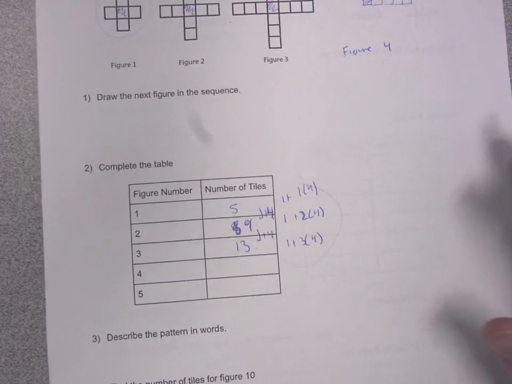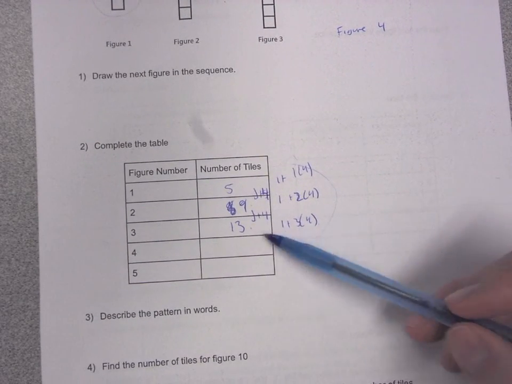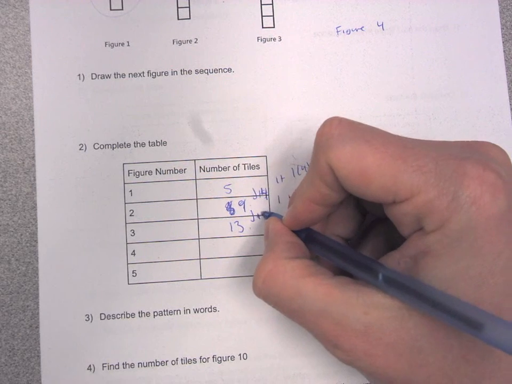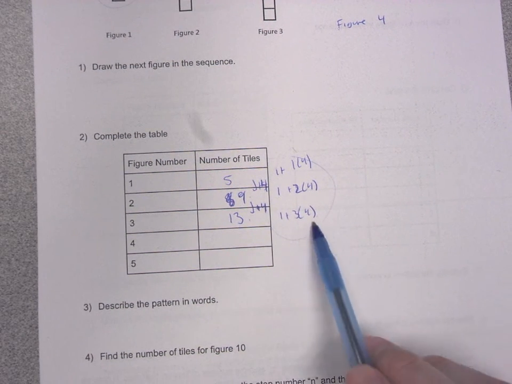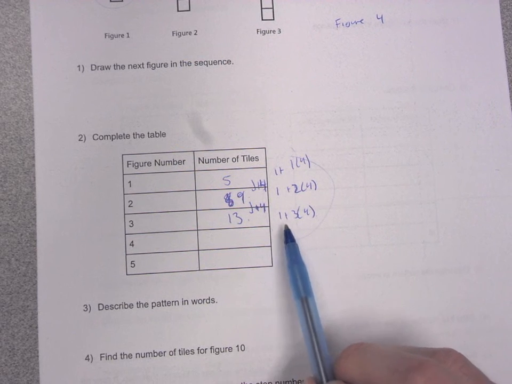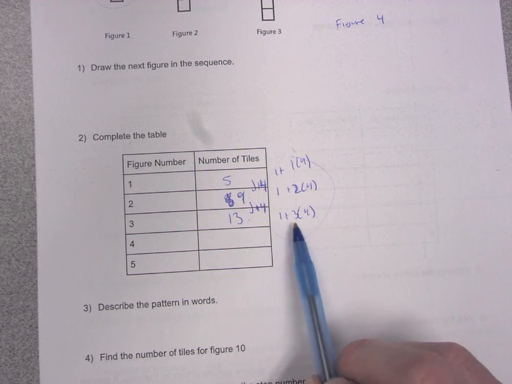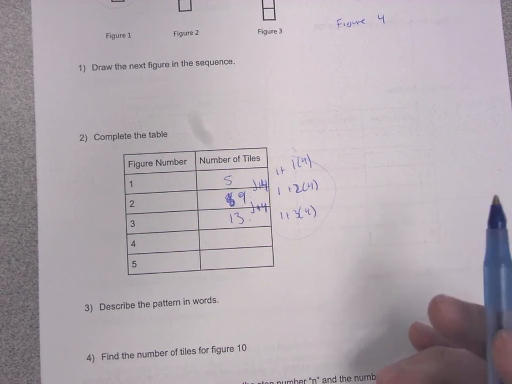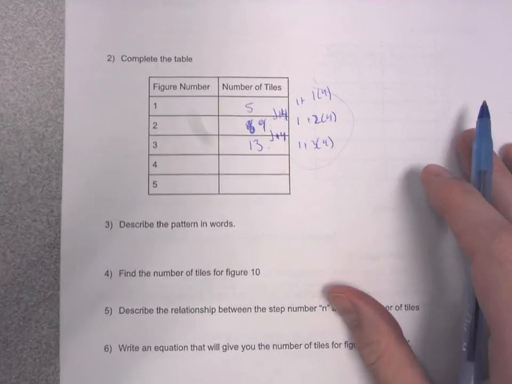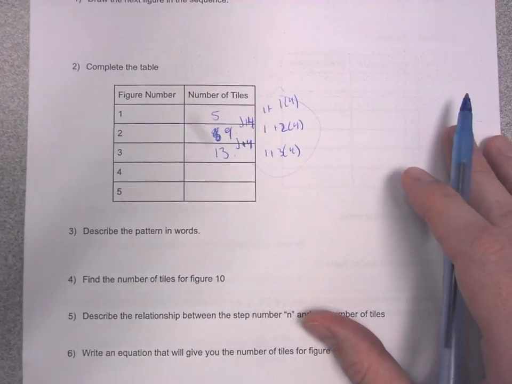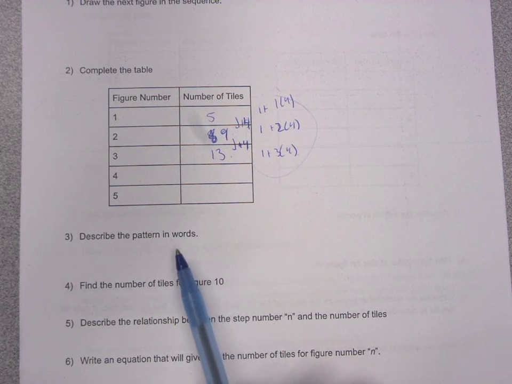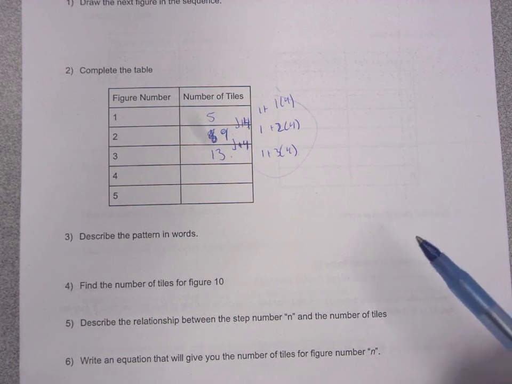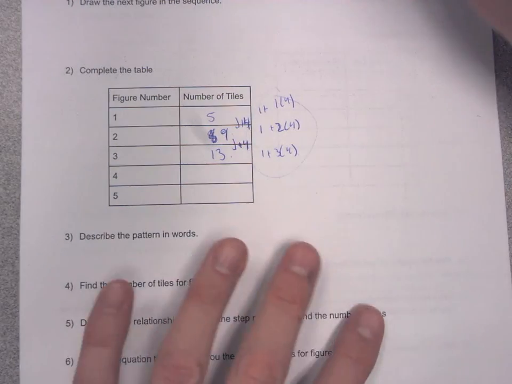All right, so again, I'm going to let you go from there, fill in the rest of the table. You can already see the pattern, right? Kind of adding 4 every time, and you can also represent it this way with the one middle block plus the number on each side times the number of sides. Okay, describe the pattern in words. Now, we kind of talked about this already, right? Every time you go up a figure number, then we're adding 4 more at the edges, right?